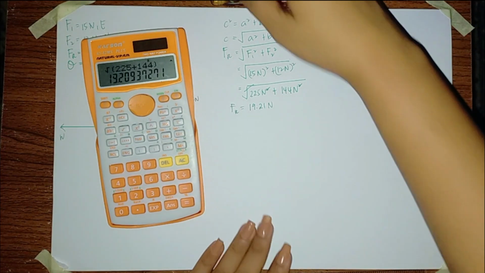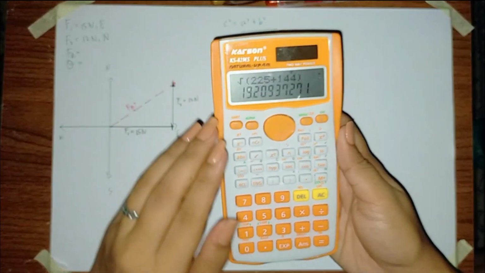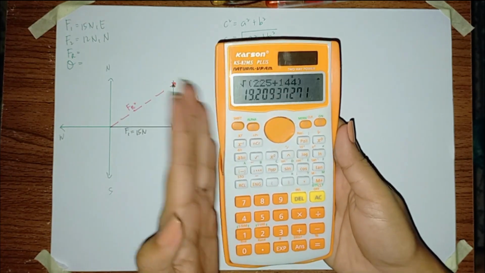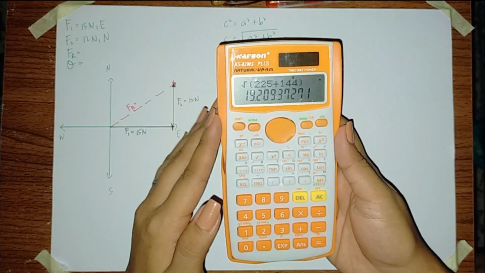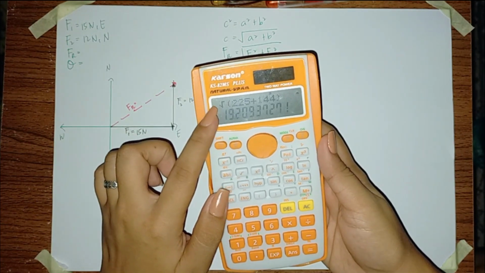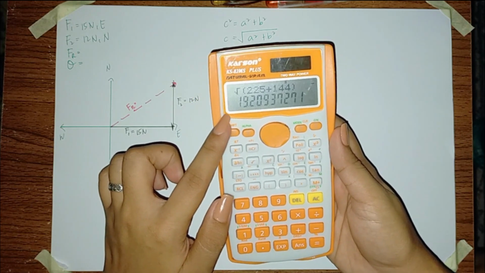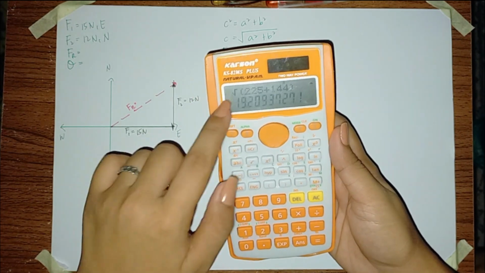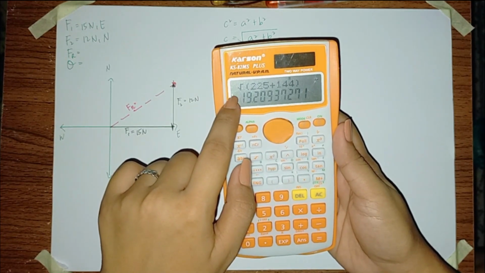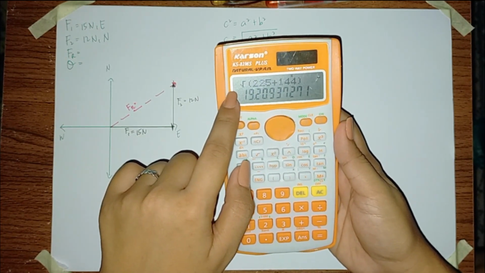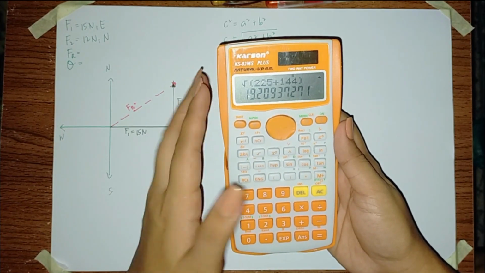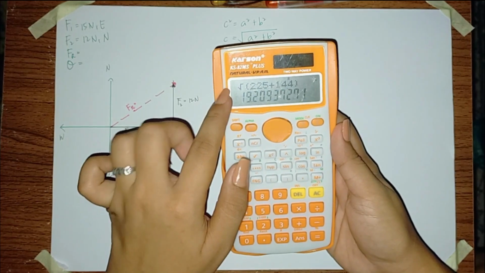Now take note, when we encode the values inside the square root, we have to make sure of how our calculator works. My calculator has no fraction display, unlike other calculators where the square root extends over everything. So in this case, I'm going to enclose the values inside parentheses so that all the values are included in the square root.